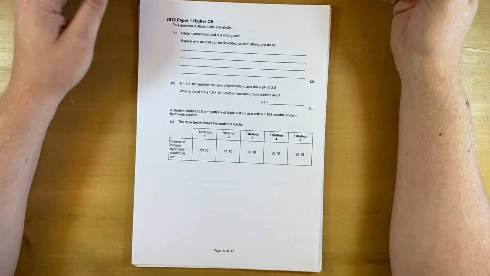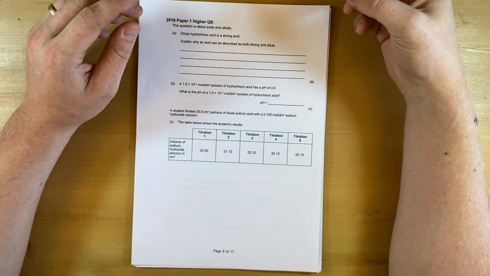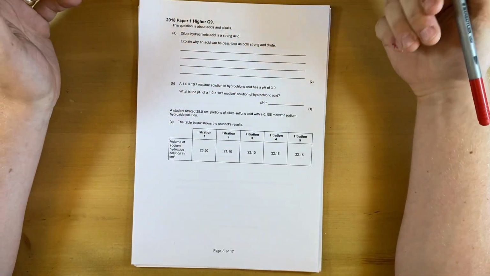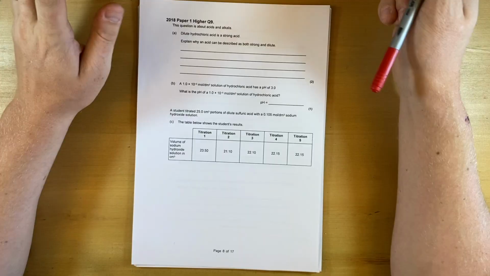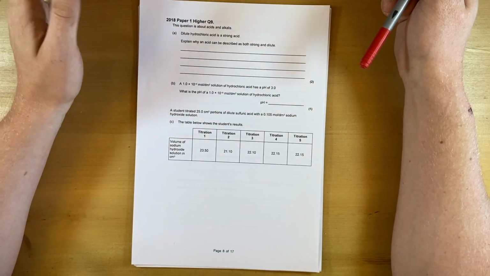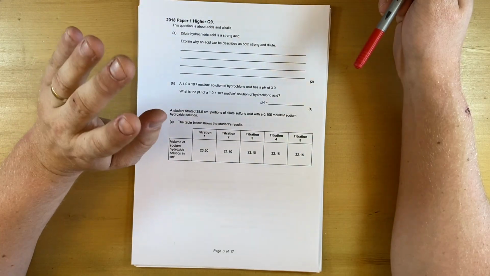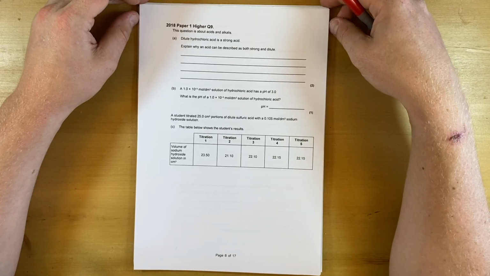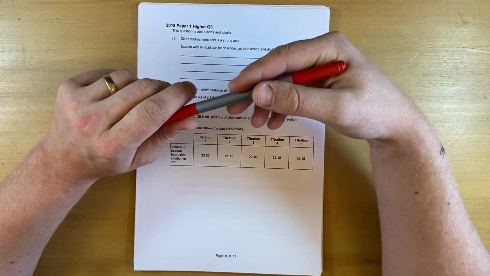Today's question comes to us from the 2018 paper, higher tier, and it's all about acids and alkalis, and also it features a titration. So again, titration being a higher only topic. If you are someone who's on the foundation tier, don't worry yourself too much. However, titration, in my opinion, is one of the hardest topics at GCSE, so I thought it only right that we tackle a question which features it.